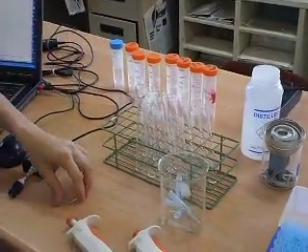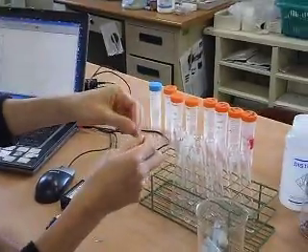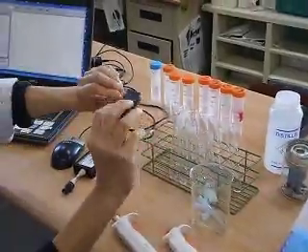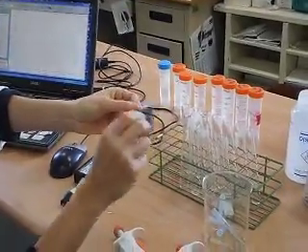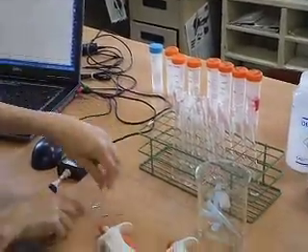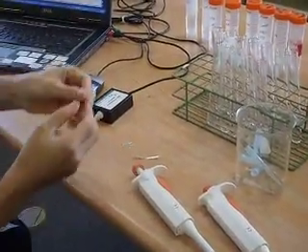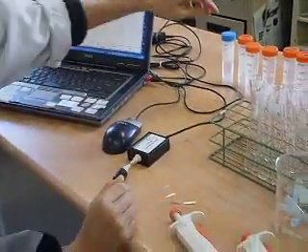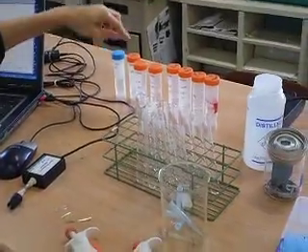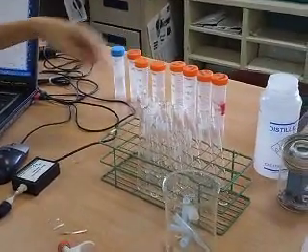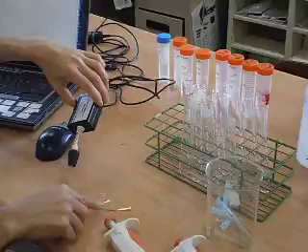Then after that, magnesium ribbon. I've got my magnesium ribbon here. I use sandpaper to polish it and remove the oxide layer. So these are the magnesium ribbon, which is already polished. Our research question is: how will changing the concentration of acid affect the rate of hydrogen gas production?